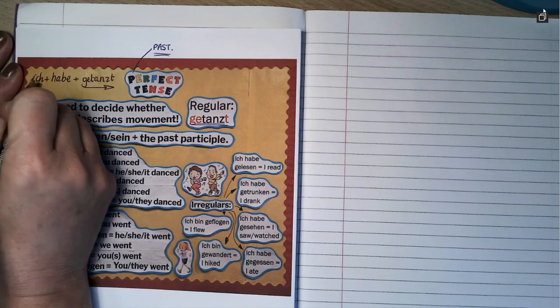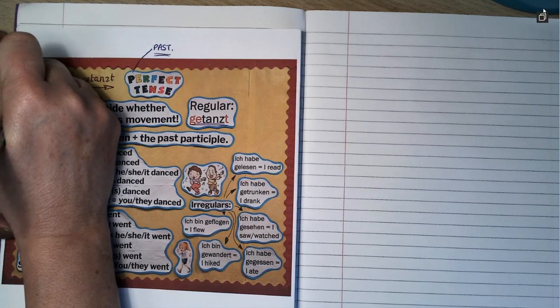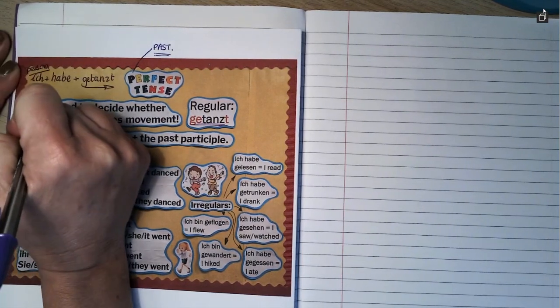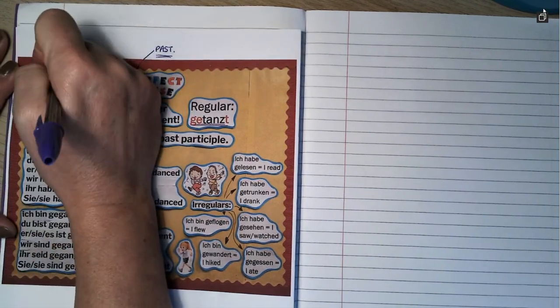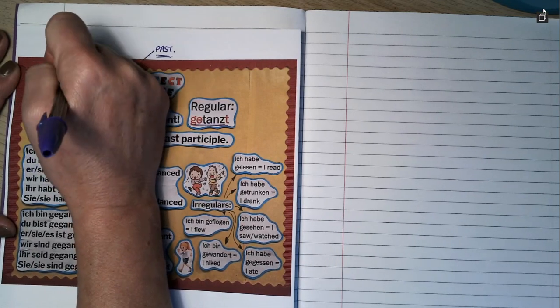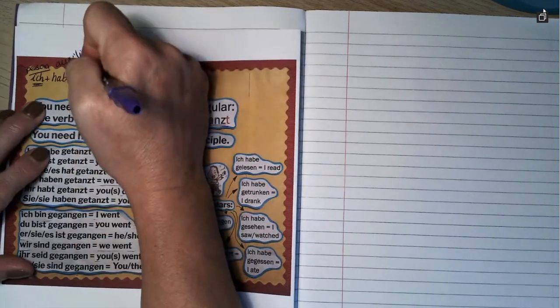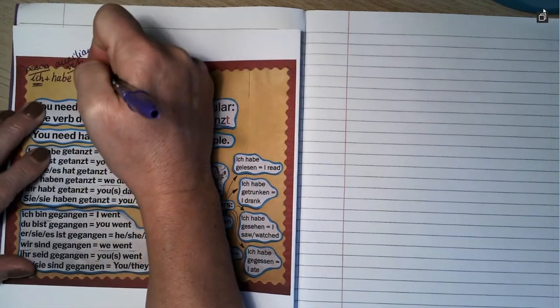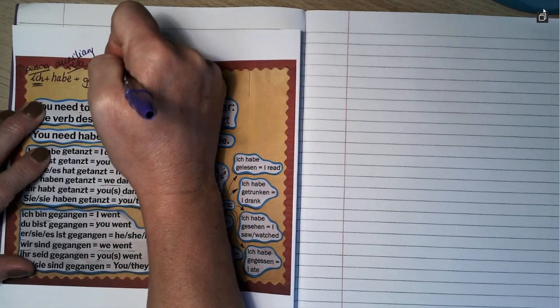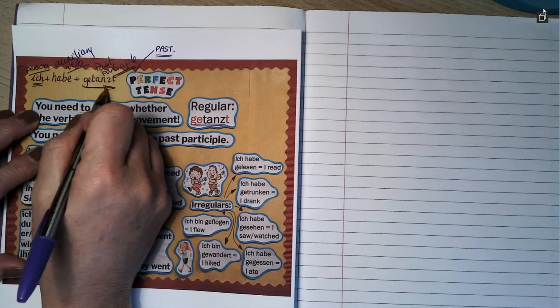So the 3 things are, you need your person that you're talking about, you need your auxiliary verb, that will be haben or sein, and you need your past participle, which goes at the end.